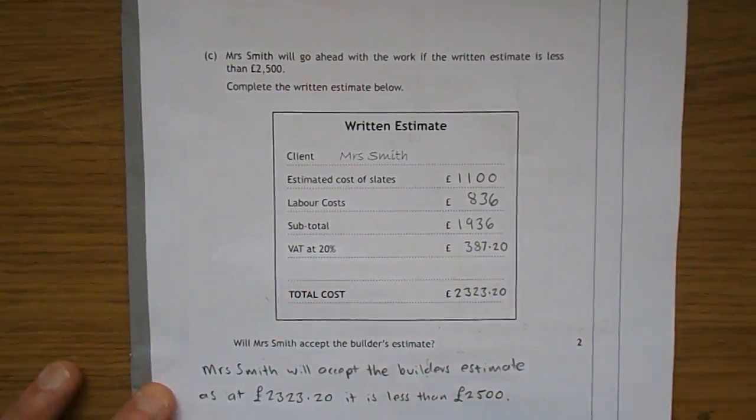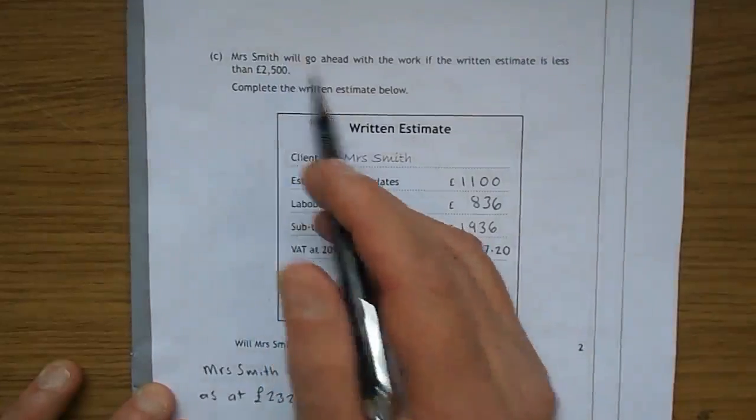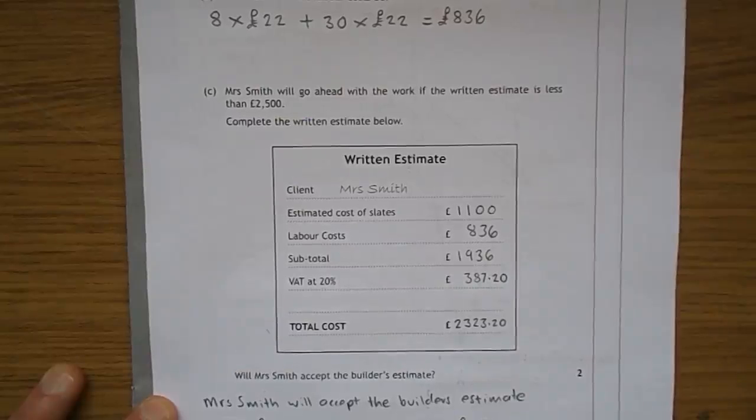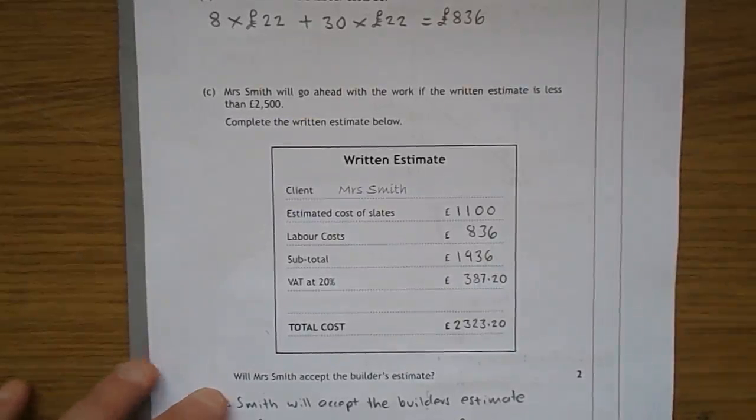Mrs. Smith will go ahead. There seems to be a lot of the ones where you have to make a comparison at the end, so you have to be wary of that for future years of this. Mrs. Smith will go ahead if the written estimate is less than 2,500. Complete the written estimate below.